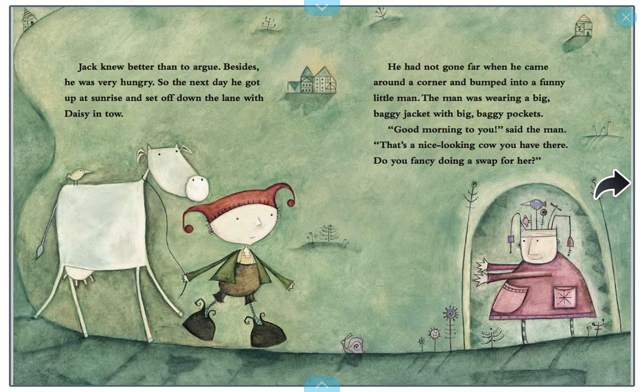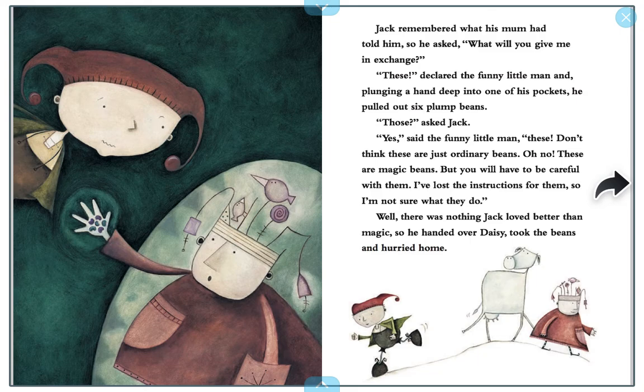"Good morning to you," said the man. "That's a nice-looking cow you have there. Do you fancy doing a swap for her?" Jack remembered what his mom had told him, so he asked, "What will you give me in exchange?" "These," declared the funny little man, and plunging a hand deep into one of his pockets, he pulled out six beans. "Those?" asked Jack.